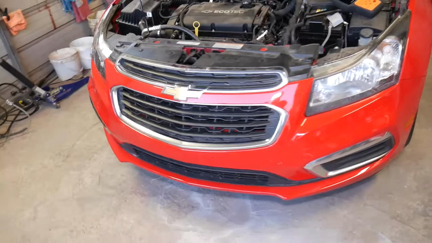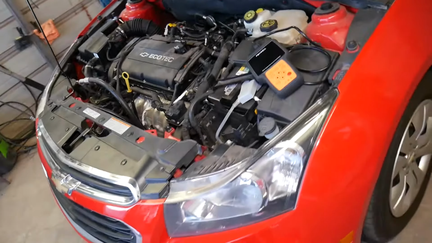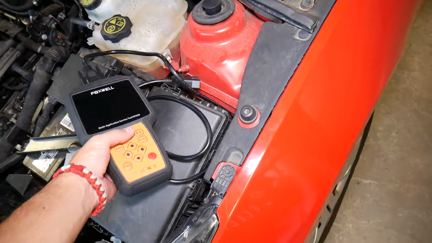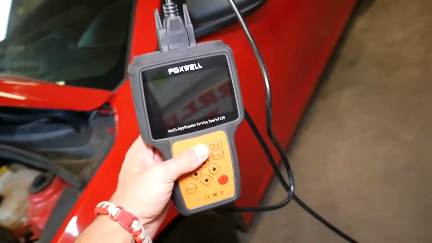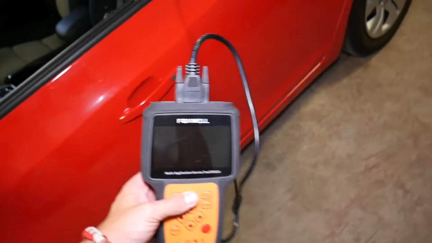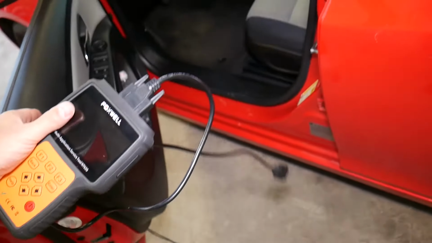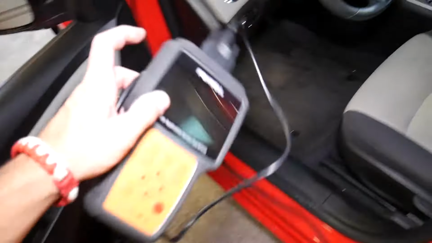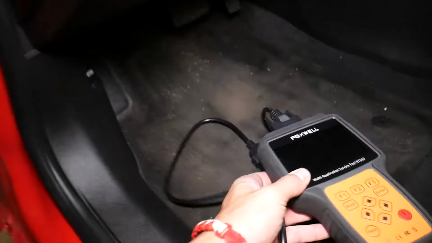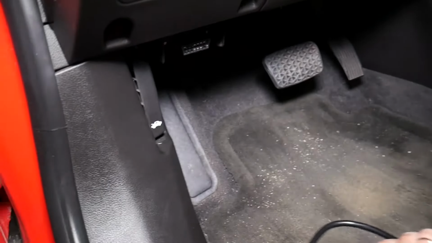So we'll demonstrate on this 2015 Chevy Cruze. This is the computer that we're using, this is the scanner. I'll show you how amazing that thing is, guys, because it can do so much, and we'll have the link in the description of the video below if you want to check it out. I will connect it to the OBD port, right here.